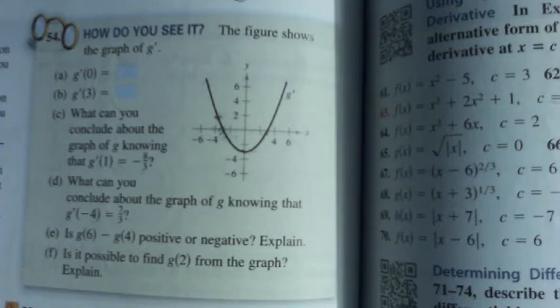This is sort of tough to tell. g of 6 is a bigger number than g of 4. Because we were increasing from 4 to 6, I know that g of 6 has to be a bigger number than g of 4, so I would say it's positive. The explanation is that it's increasing on that interval, and therefore the second point, g of 6, has a higher value than g of 4, and then you get a positive answer.